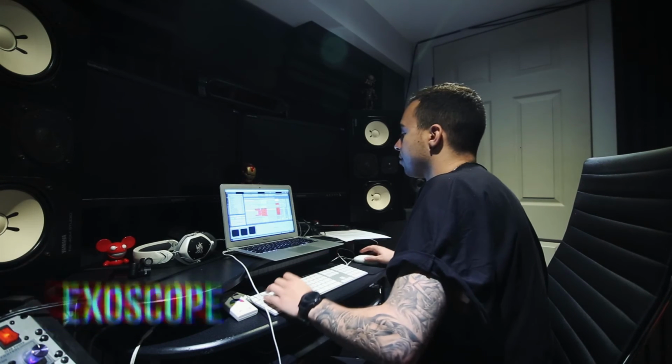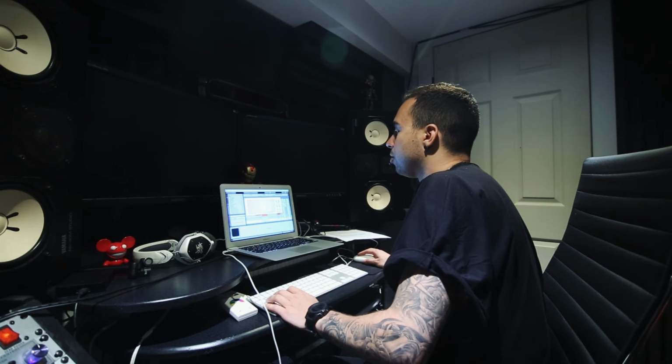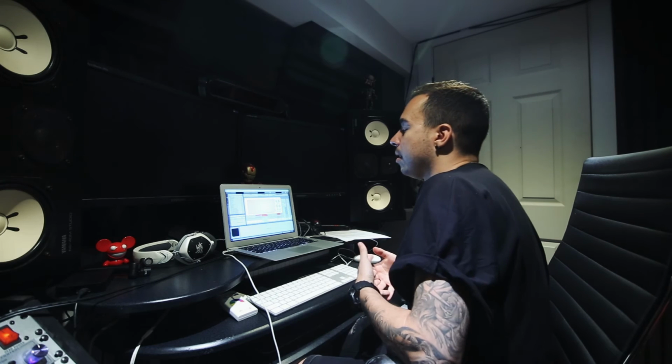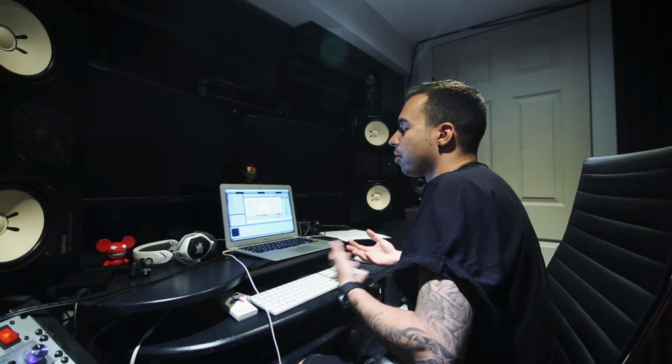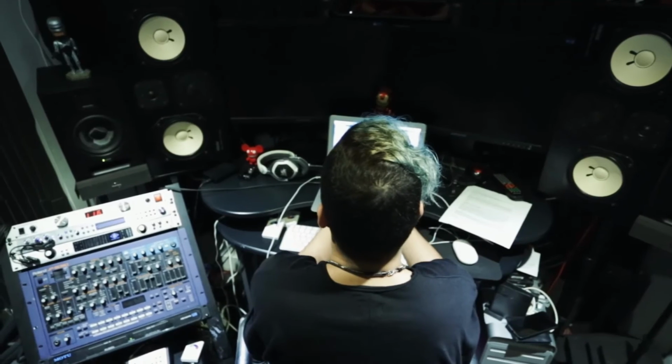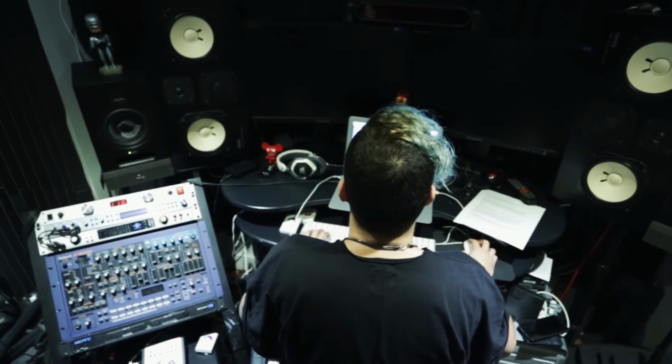Okay, so the last one I suggest you guys get is called Exoscope, and this actually came to me from my buddy Mac J. Shout out to Mac J. It's a very useful tool which basically shows you the waveform of what's going on in your track. So somebody like me, before I started using SD cards and USBs while I was DJing, I was using programs like Serato. And basically you see the waveform of what's happening. So when I was making music, it was cool to see exactly what I would see in my Serato.